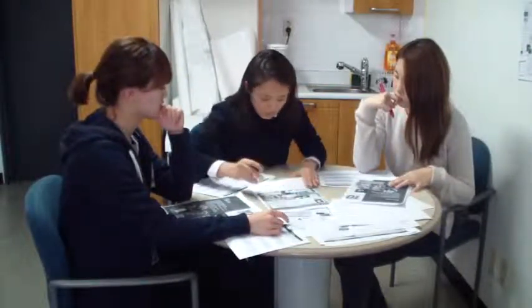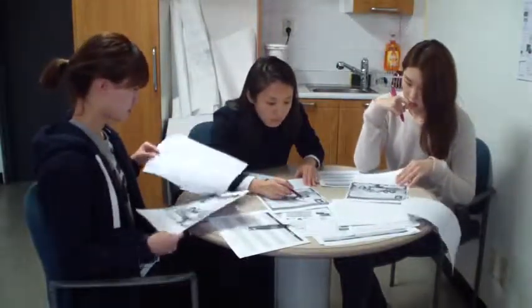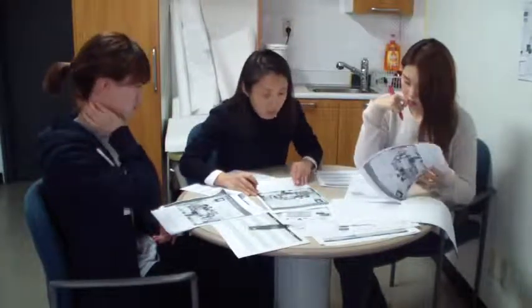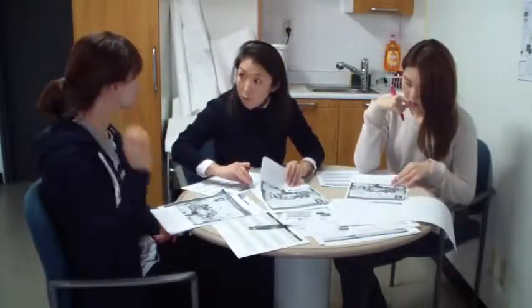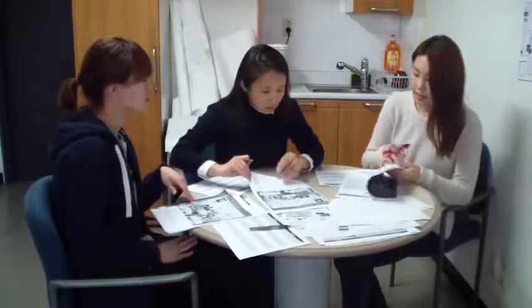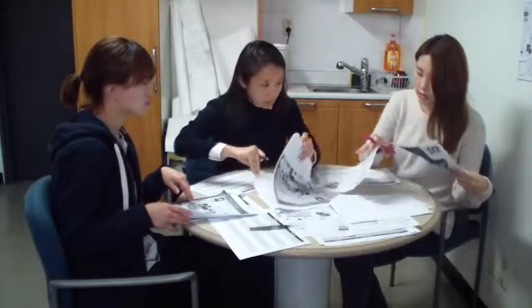What page is it? It's on page 98, line 3. So maybe we can do the vocab first on the first day. I think the textbook has a vocabulary notebook for each unit.